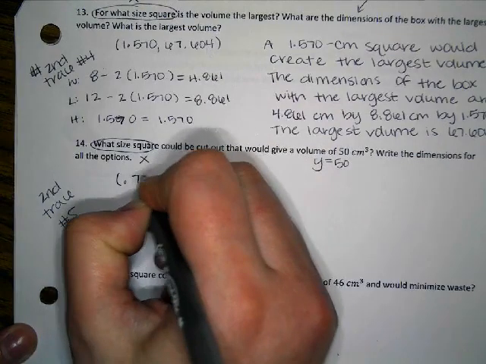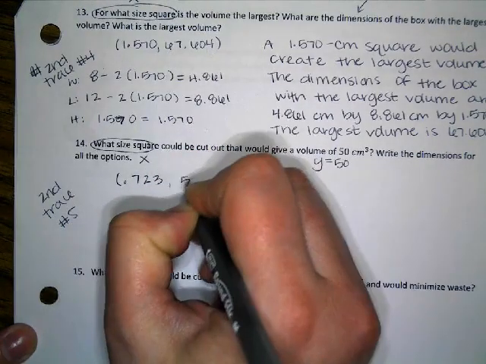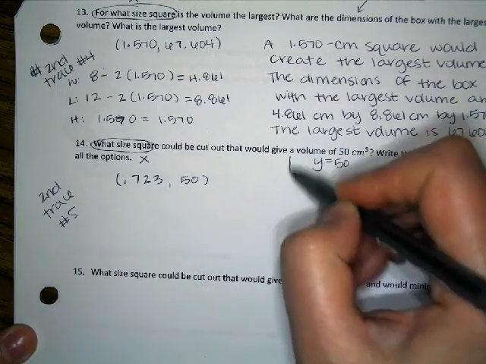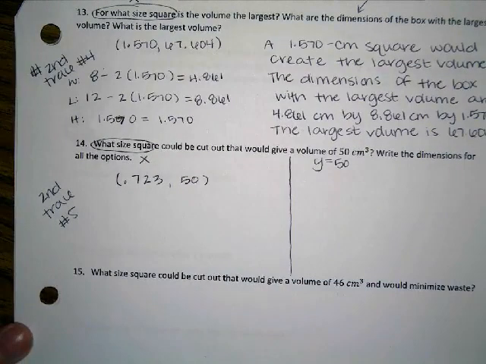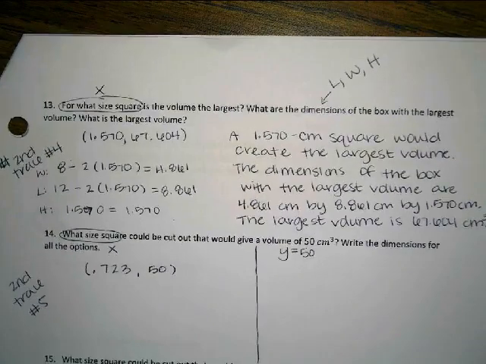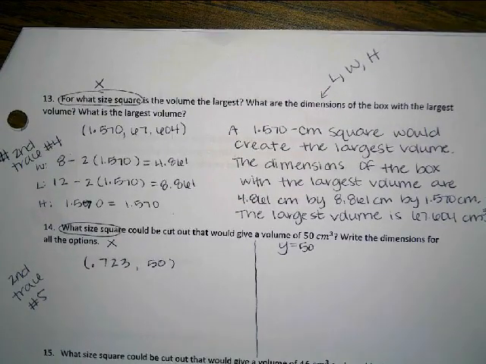And they want us to write the dimensions. So how are we going to find the dimensions? Dimensions are length, width, and height. How do we find the dimensions? So we're going to do second quit to get out of this.